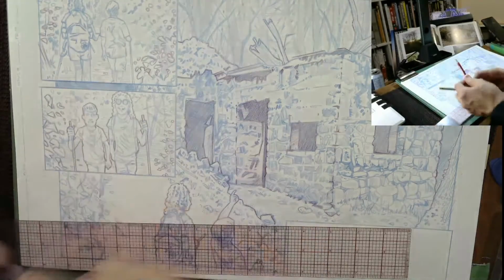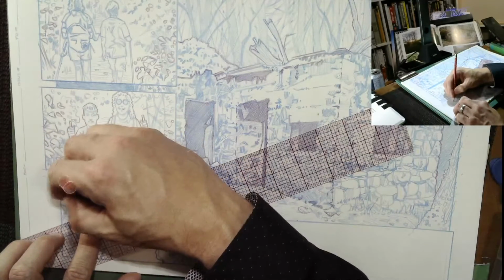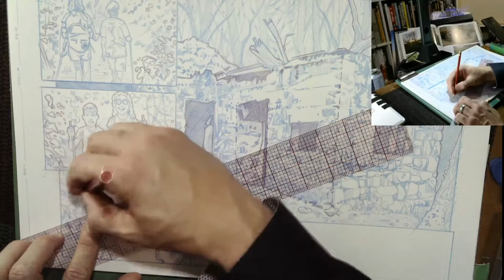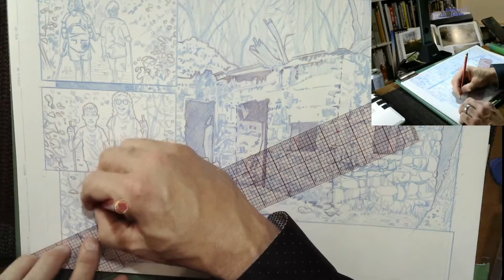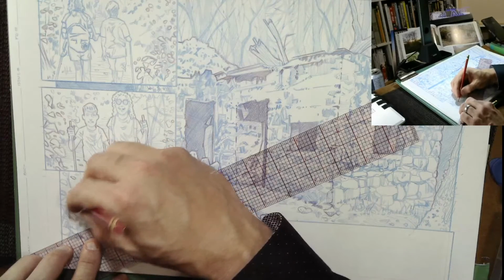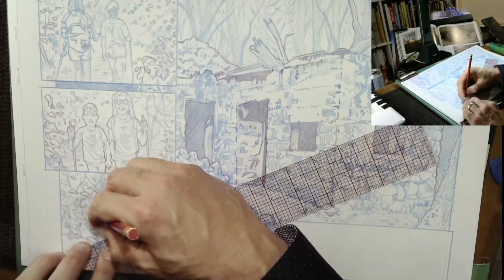So, while we're losing it for a moment here, we're going to emphasize it again, this directional shape that we've been inserting into the foliage. So it doesn't just have to be a straight line.